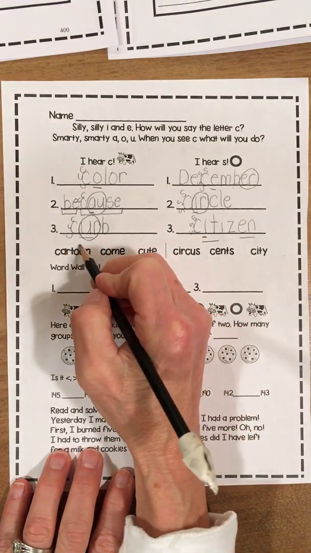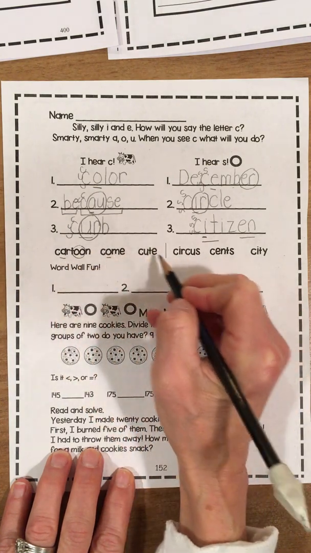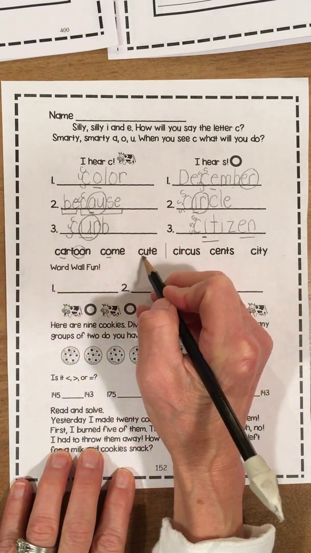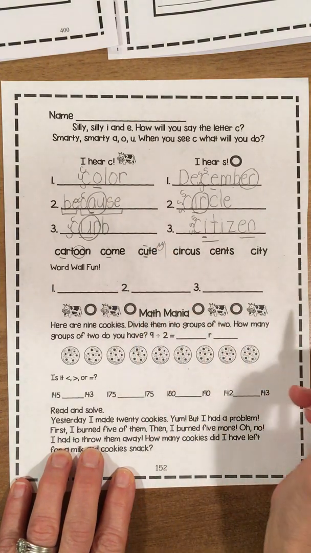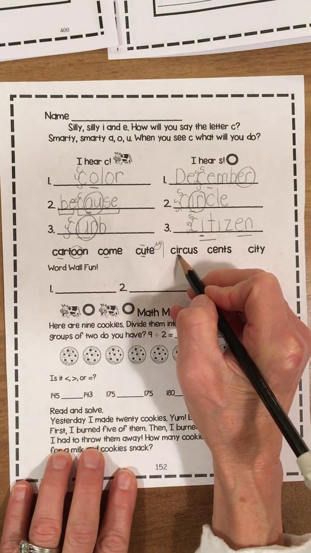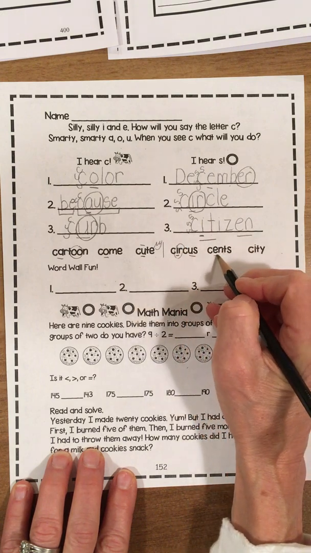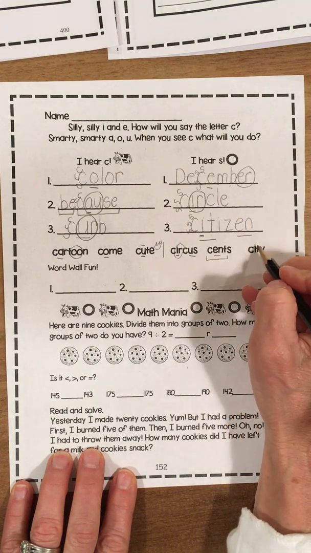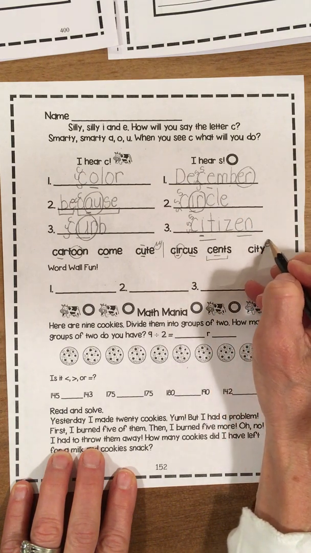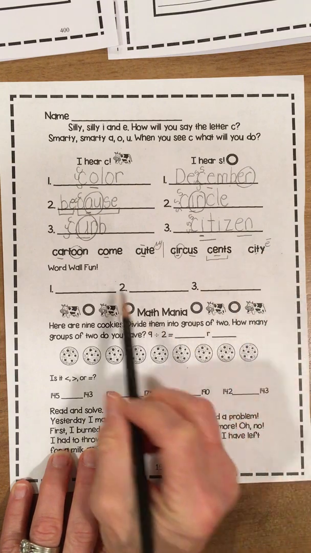Right here, hunk and chunk. These are all your what? Smarty C words. There's that super silent E, long, strong U. Here we have all of our silly C words. We've done this one. Here's that mystical, magical Y. What do you think? Let's read them.